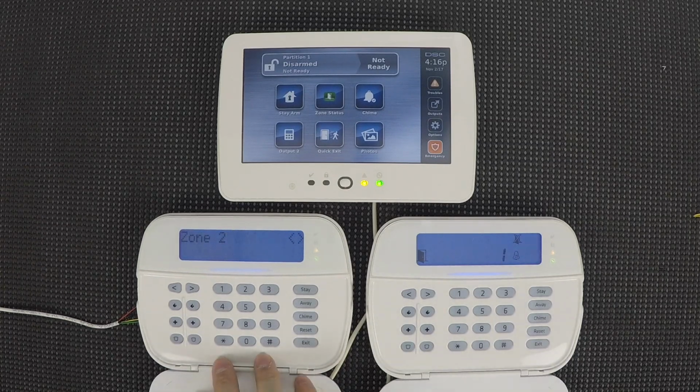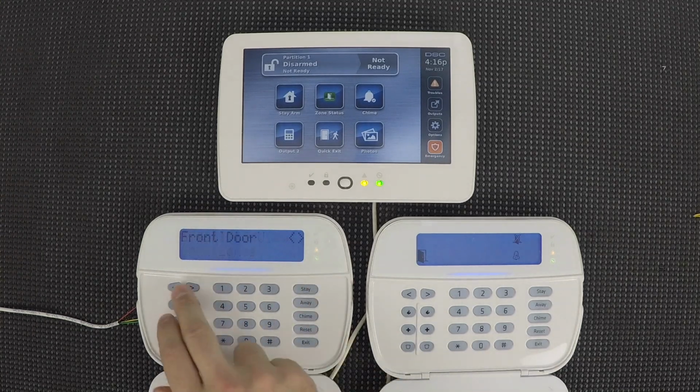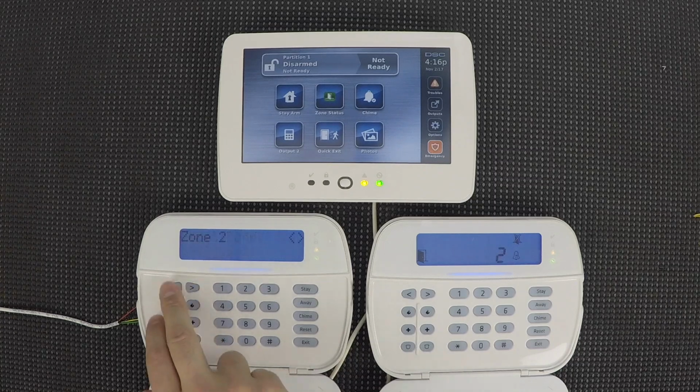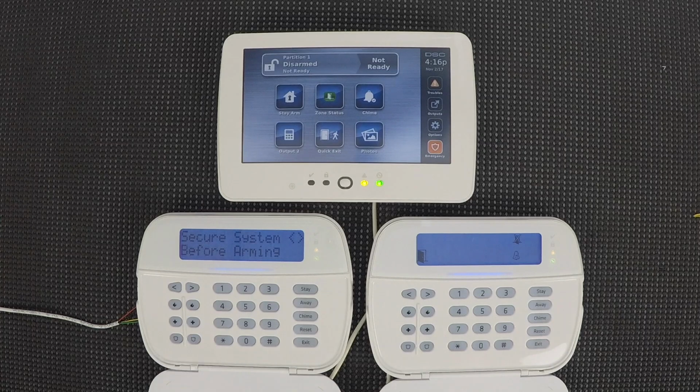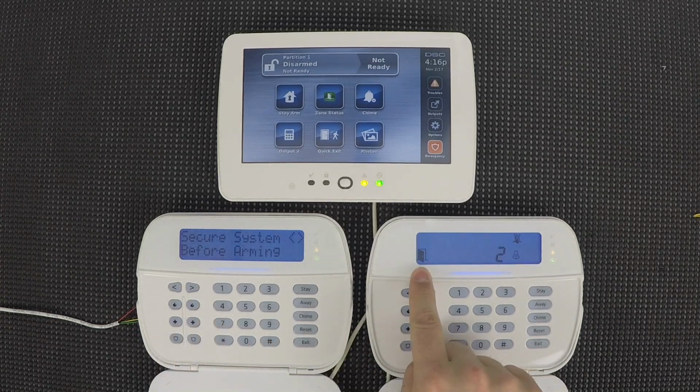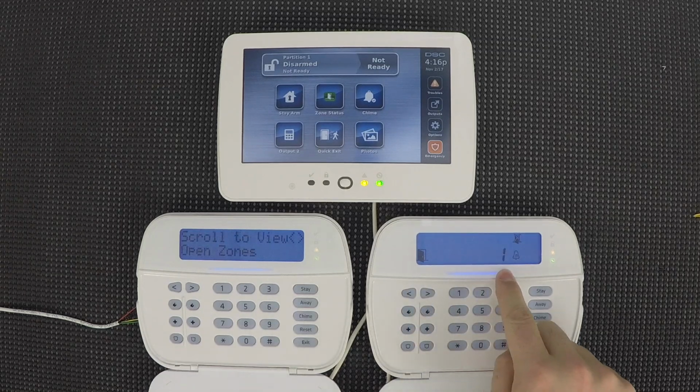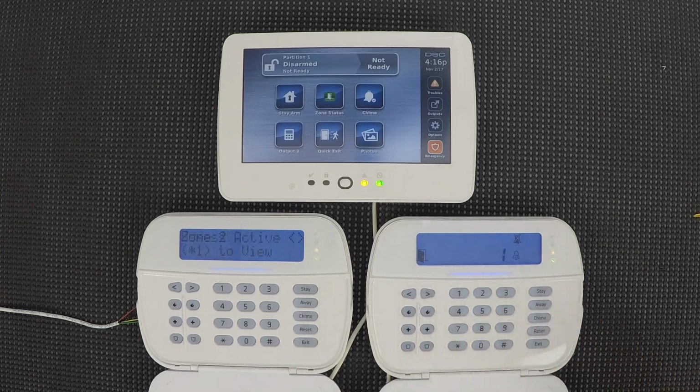Again, starting on the LCD keypad, it's scrolling through some things. You can see secure system before arming, and then you can push the arrow keys to scroll and see what zones are open, as well as view other information. On the icon keypad, you'll see the open door icon, and then it's going to flash some numbers. Each number that shows up for about a second is an open zone. So you see 1 and then 2, and then it goes blank and starts over.